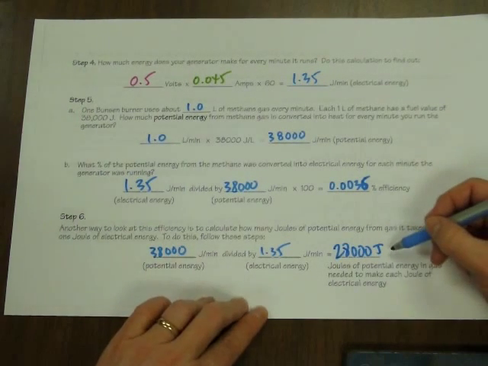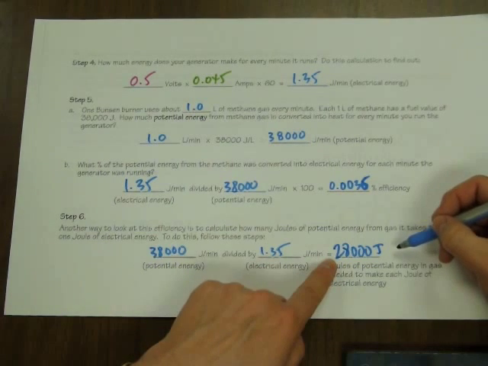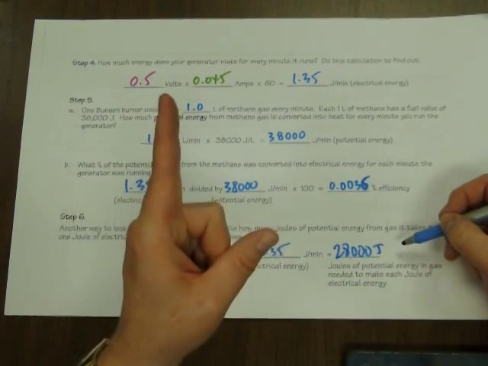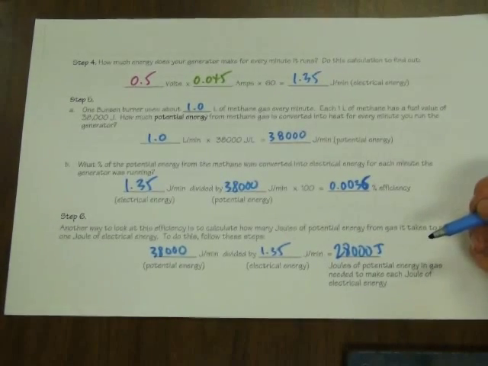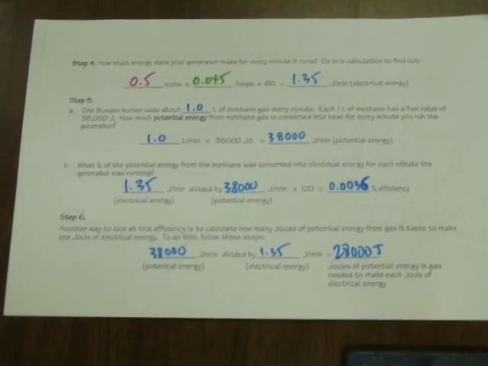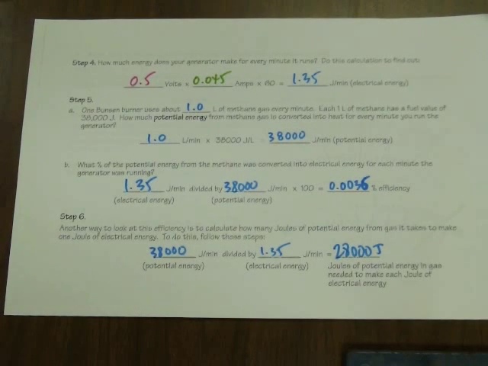That means that I have to spend 28,000 joules of heat energy just to make 1 joule of electrical energy. That's like spending $28,000 and only getting $1 in return. That's a huge loss. You wouldn't be able to make a profit in a business that way. So this is not a very efficient generator. It's not turning the energy from the gas into electricity very efficiently.